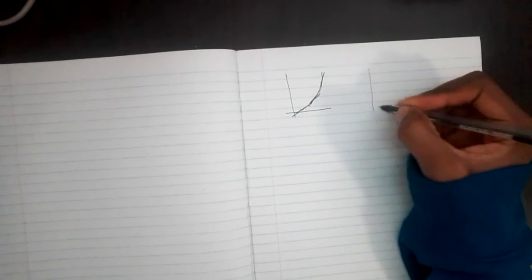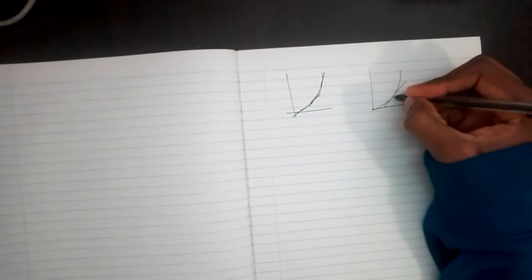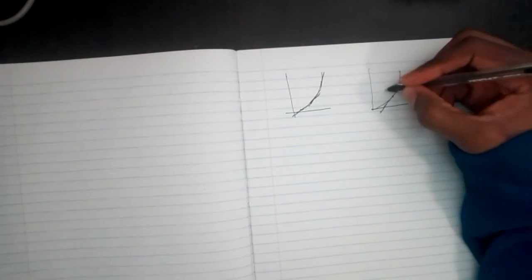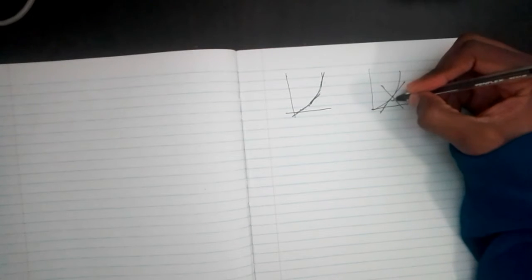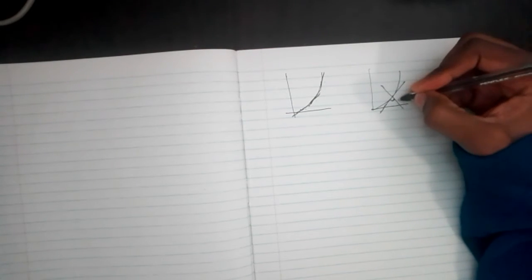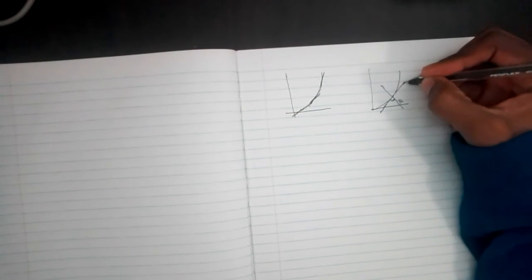So just to redraw this again, if I had a curve like that, and at that point there was a slope like that going through it, it's also known as a tangent line. And the line perpendicular to it, at the right angle, is a normal line.